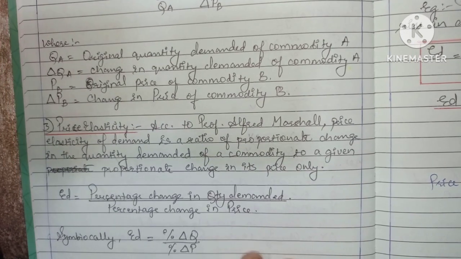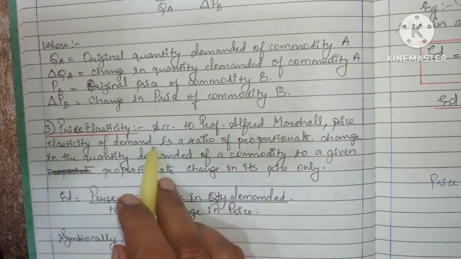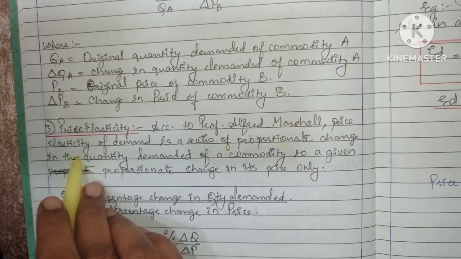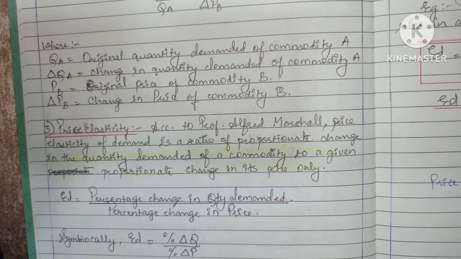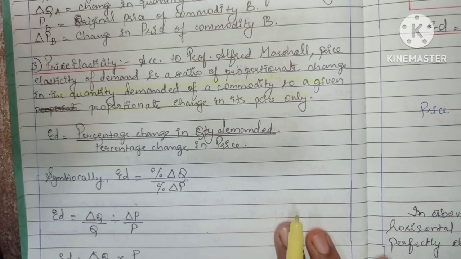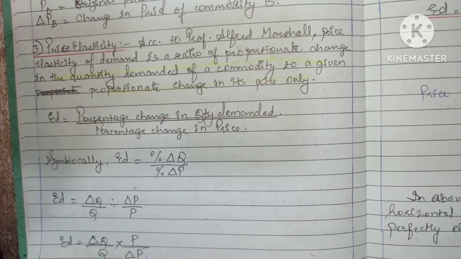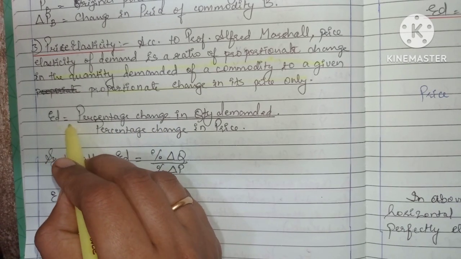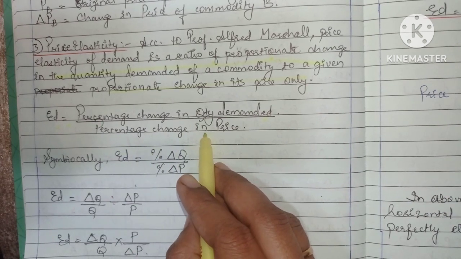So what is price elasticity now? According to Professor Alfred Marshall, price elasticity of demand is the ratio of proportionate change in the quantity demanded to a proportionate change in its price only. Proportionate change, so remember that. Price elasticity is the proportionate change in the quantity demanded as per the proportionate change in the price. Okay. So ED is equal to percentage change in quantity divided by percentage change in price.